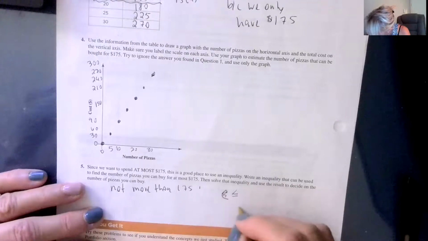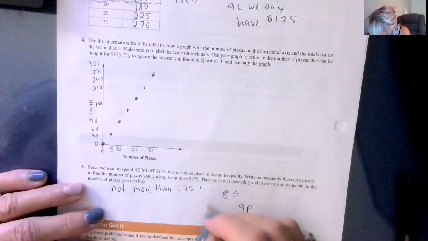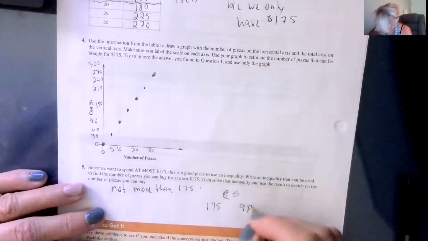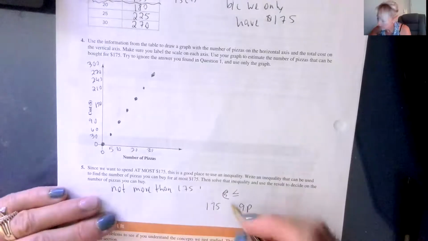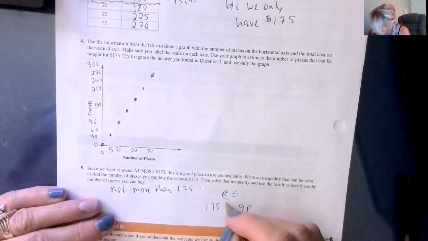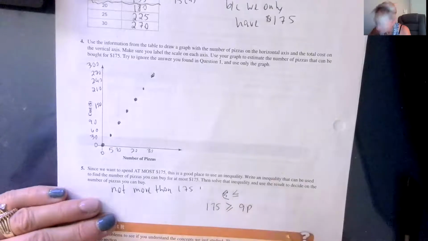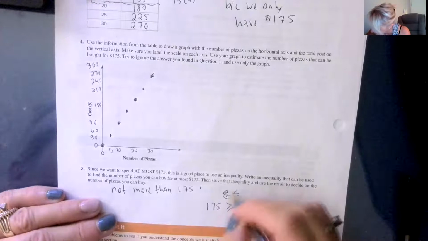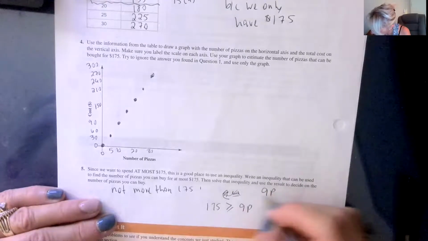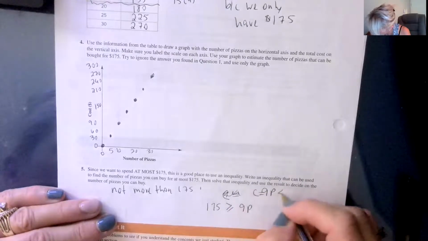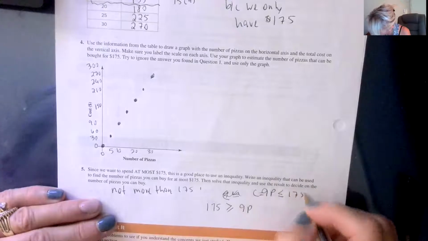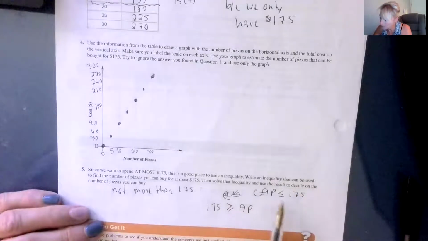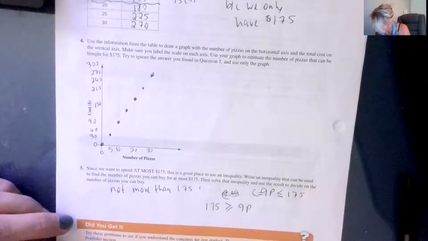So the pizzas are $9 each and the 175. So this cost has to be less than or equal to 175. You might have also written it as 9 times P, or the cost has to be less than or equal to 175. Okay, because we can't go over the 175.